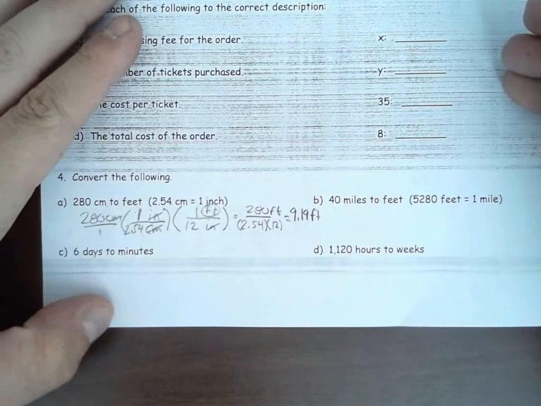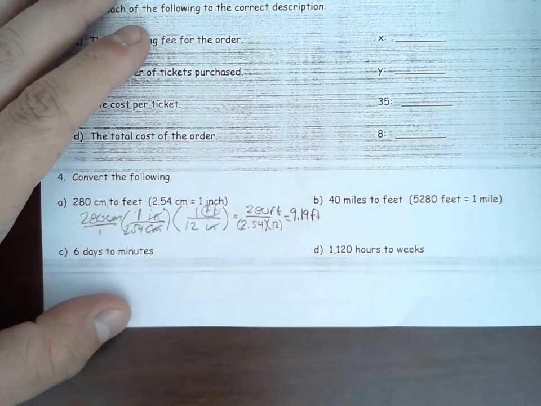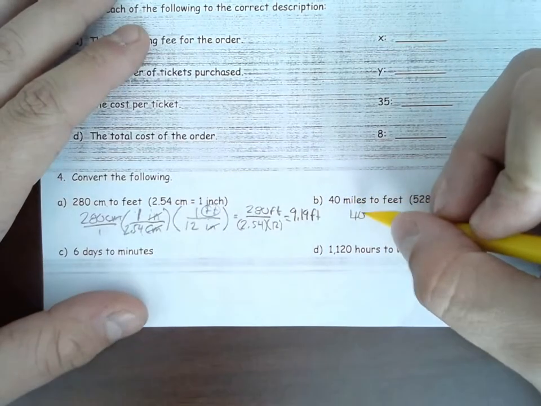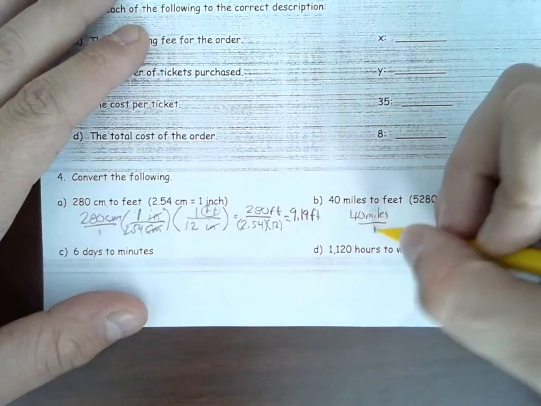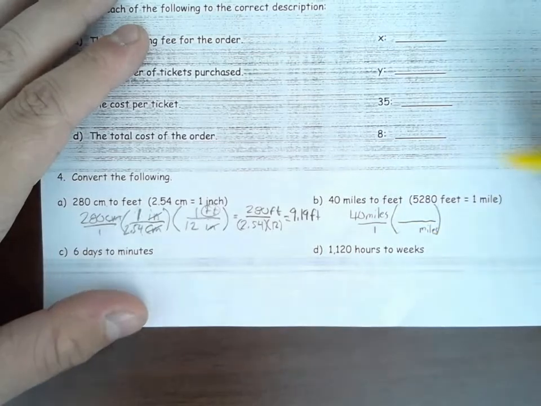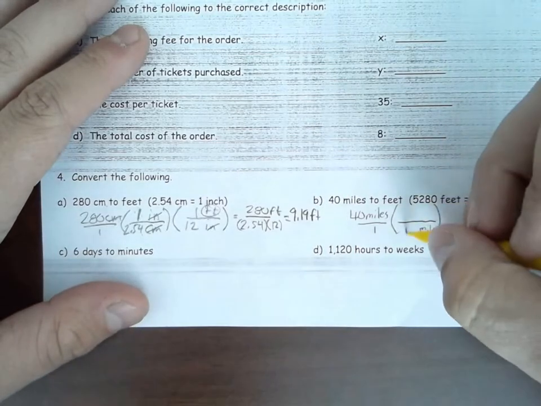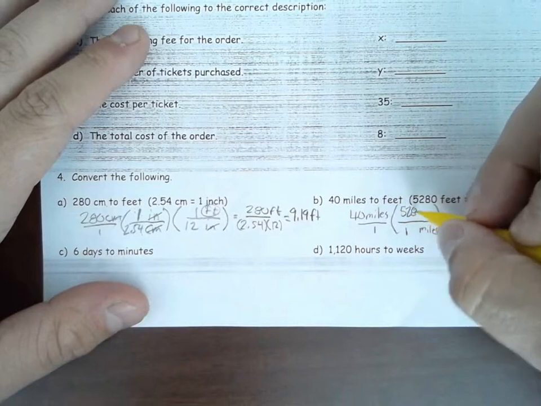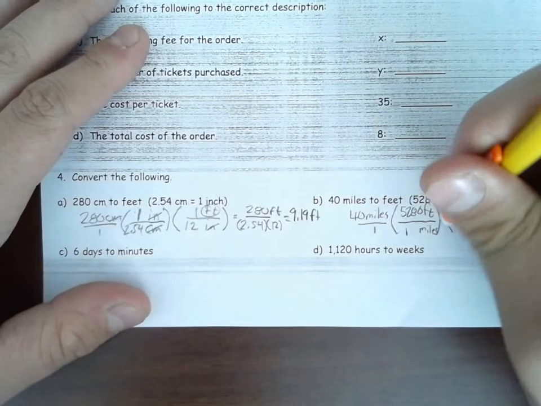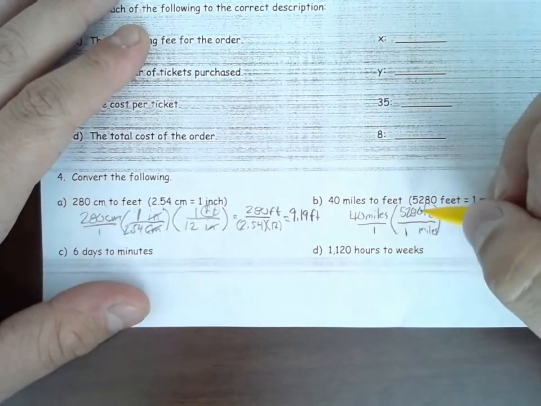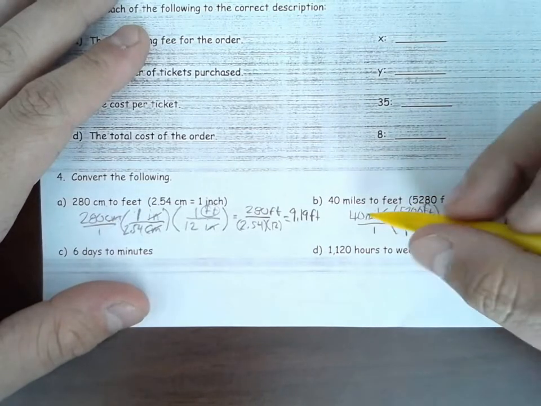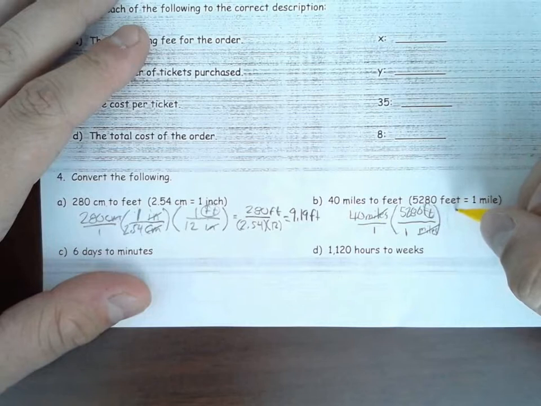So then B, for instance, 40 miles to feet, that's going to be a really big number because I'm starting at 40 miles. I want to get rid of miles, so miles are going to go down here. And then what do I know? I know in 1 mile there's 5,280 feet. And that's it. That's what I'm trying to go to. So I was about to do extra stuff and didn't need to. So here's feet. So my miles cancel. 40 times 5,280.